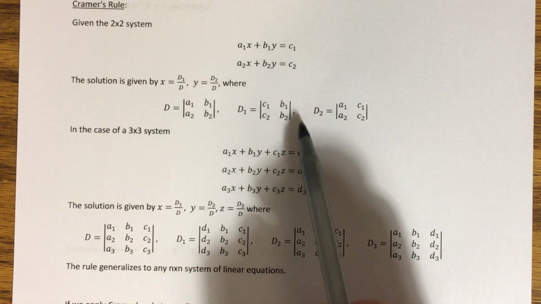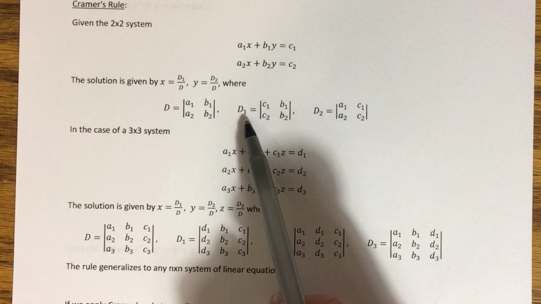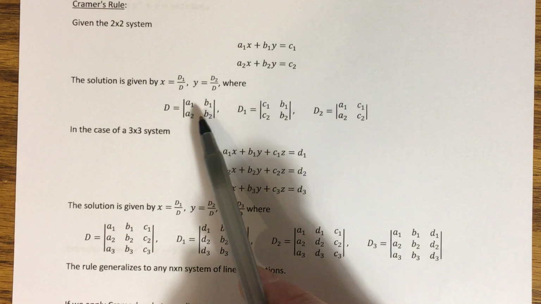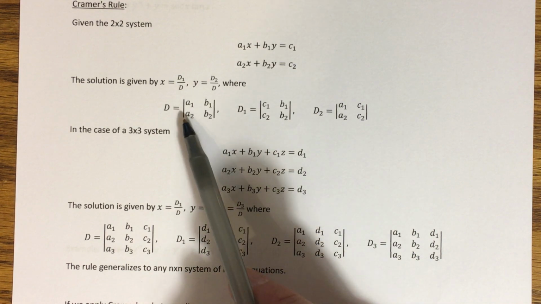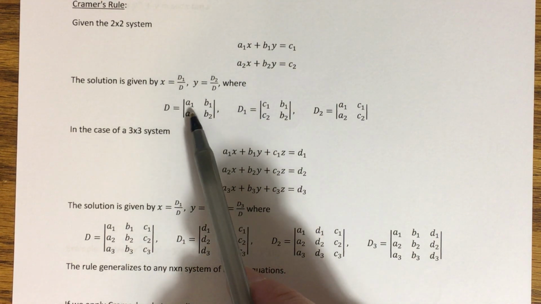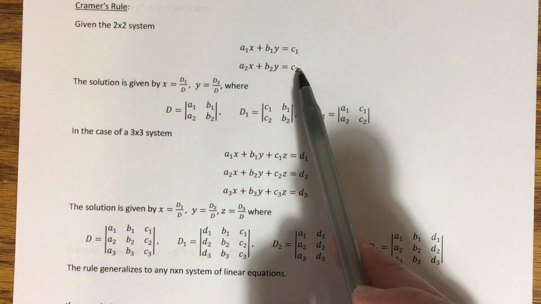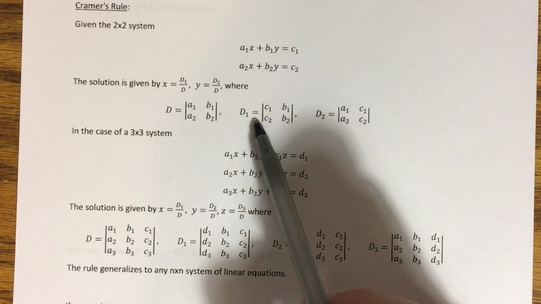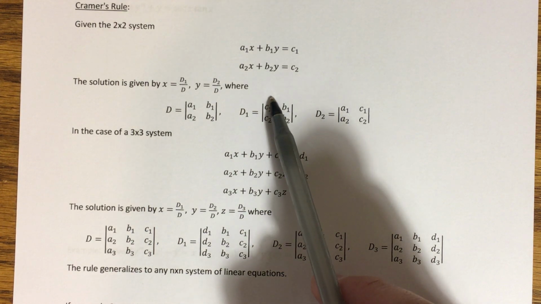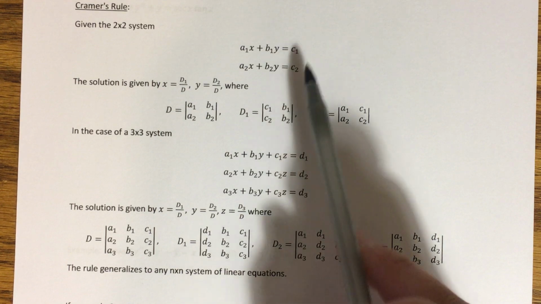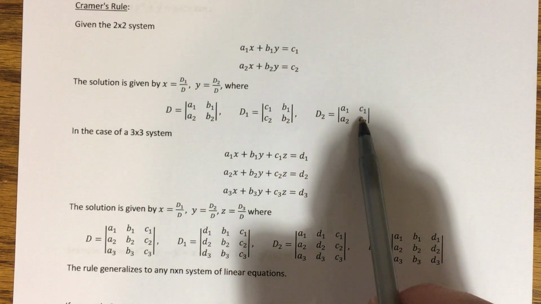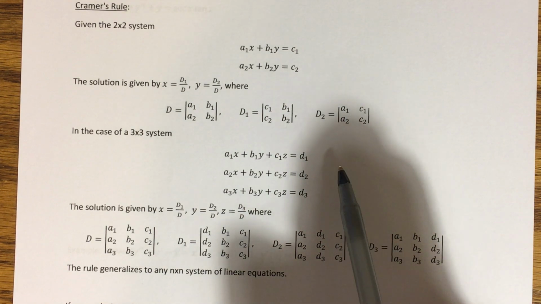And then we define these two other determinants, D1 and D2. And these two determinants come from this first one by replacing one of the columns in this with the constants C1 and C2. So if I'm D1, I'm replacing the first column. That's what the 1 is for, replacing the first column with C1 and C2. D2 replaces the second column with C1 and C2.